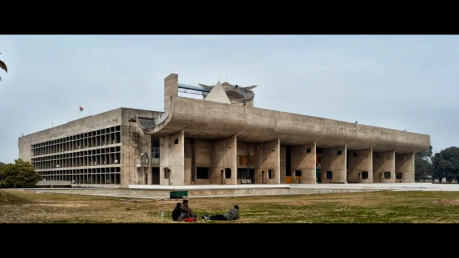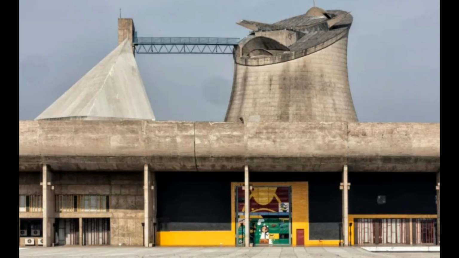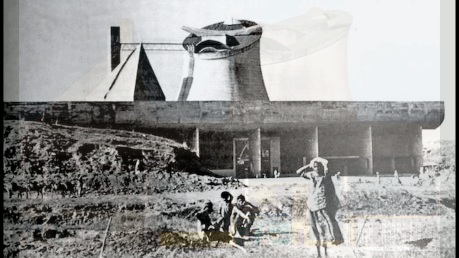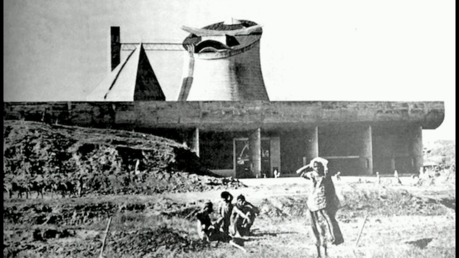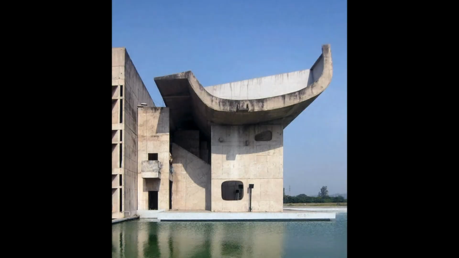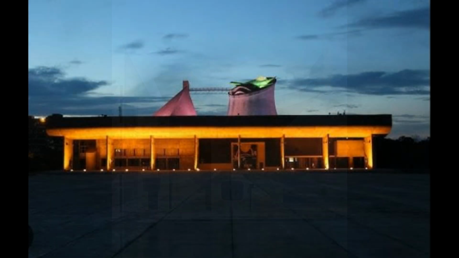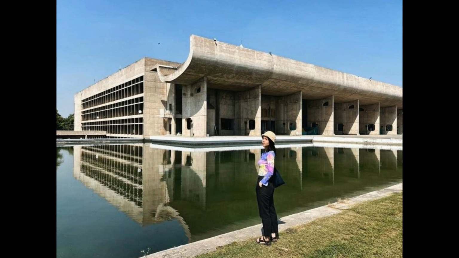The rectangular volume of the structure dominates the landscape, softened yet energized by expressive architectural elements that hint at the activities within. The entry is marked by a sweeping curved portico that juts out from the rigid frame, drawing you inward. This curved canopy, like a grand proscenium, sets the stage for the assembly's significance, serving as an architectural invitation to engage with the democratic process.